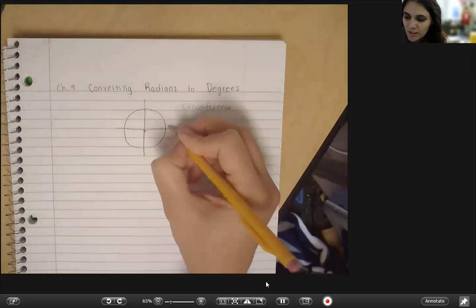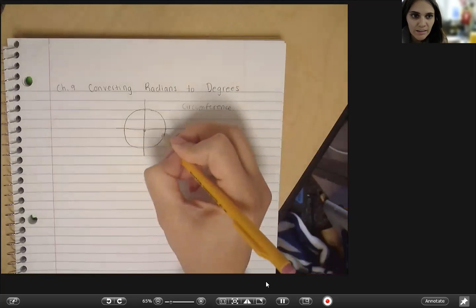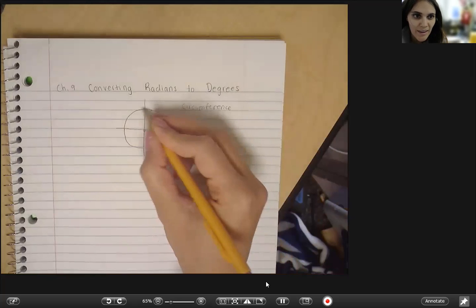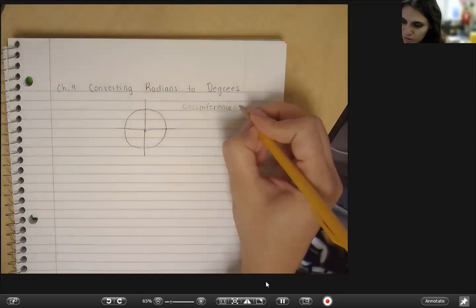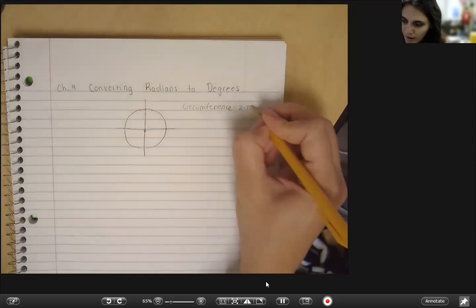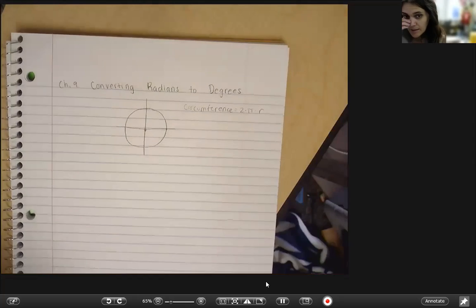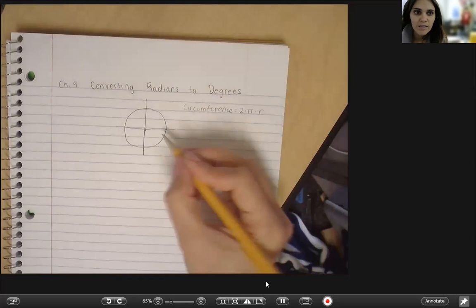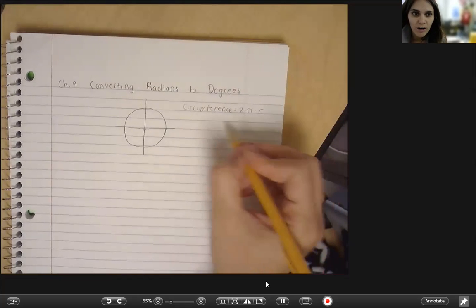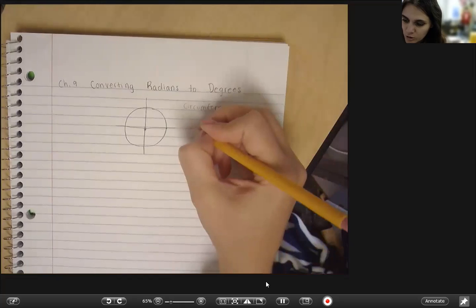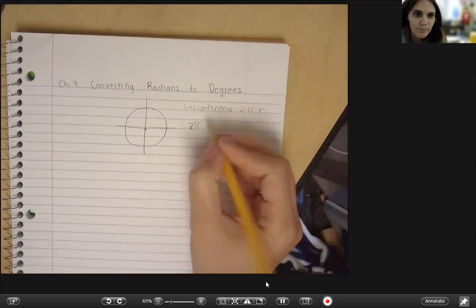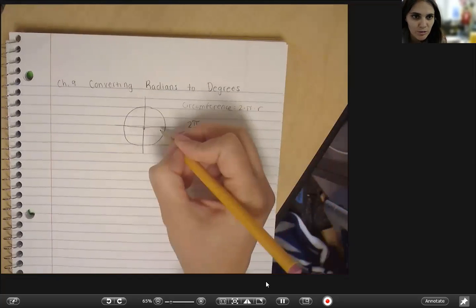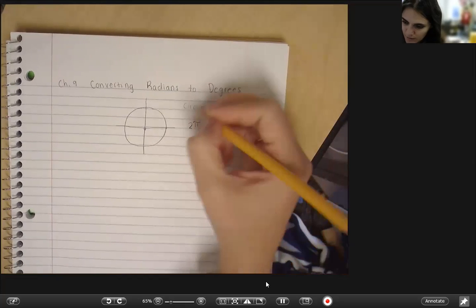Again, remember that the circumference of a circle, which again is the perimeter, so the distance of the length of the outside of the circle, is going to be equal to 2 times pi times the radius. And in our unit circle, our radius is always 1. So our unit circle becomes 2 pi. 2 times pi times 1. So 2 pi to go all the way around the unit circle if we were doing radians.